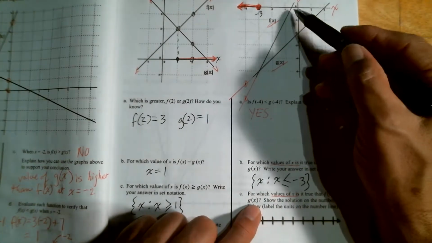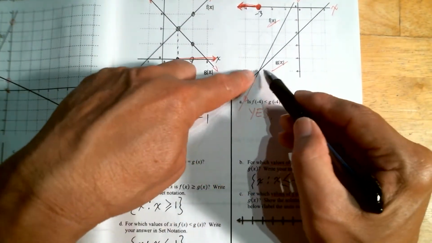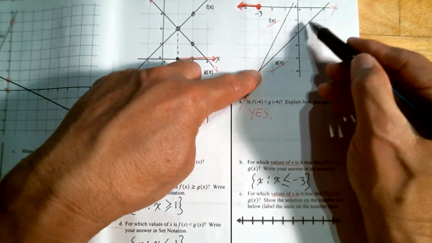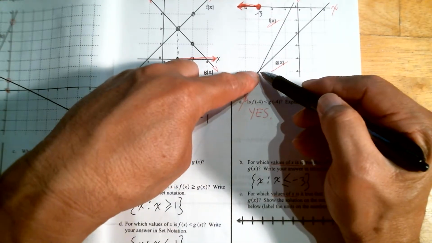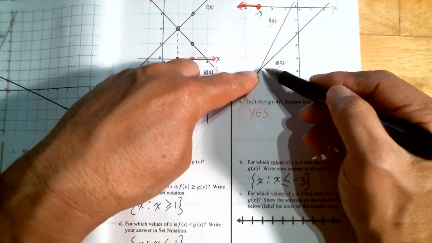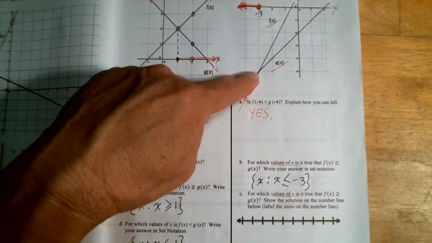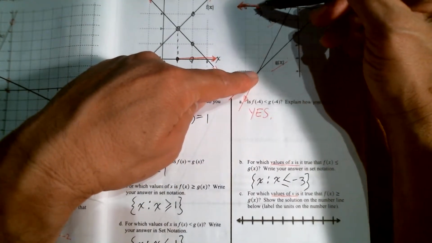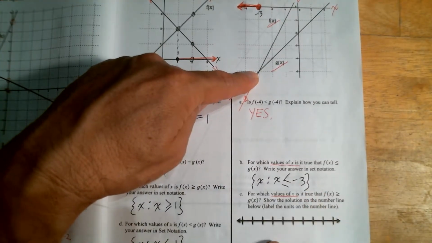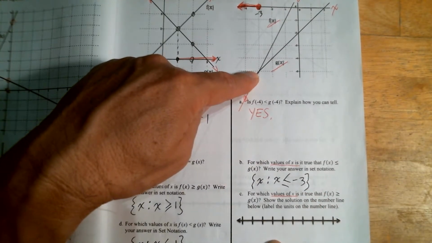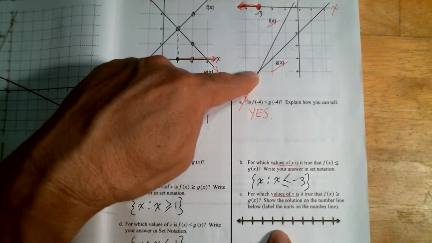You see f of x is greater than g of x from this point on, from the -3 point on. So we're going to graph that on the number line. Here's the number line there for question B. Now we're going to answer question C over here.